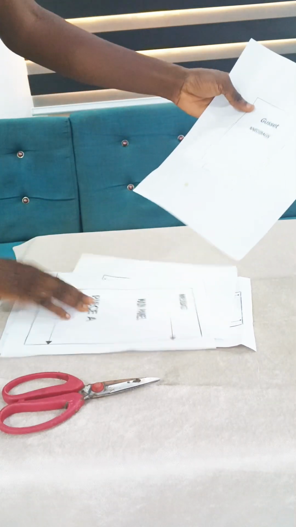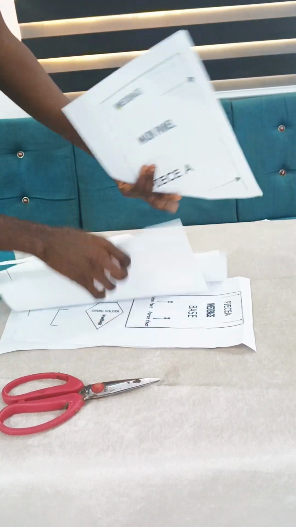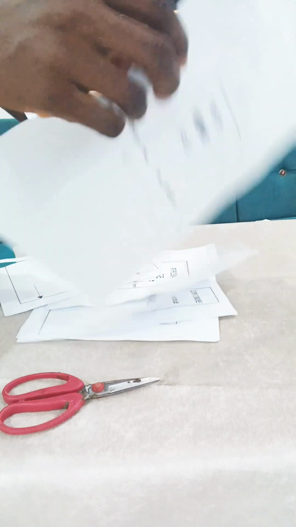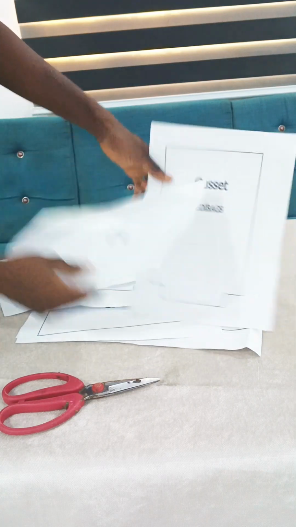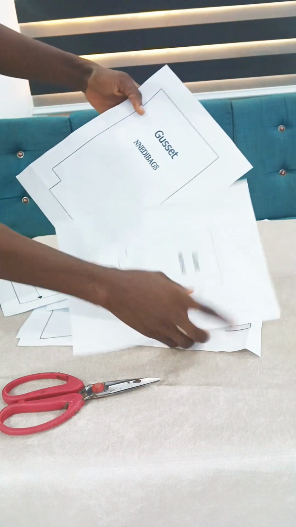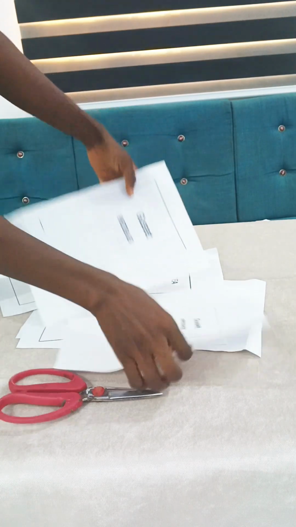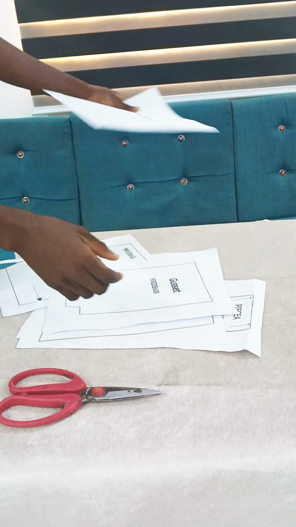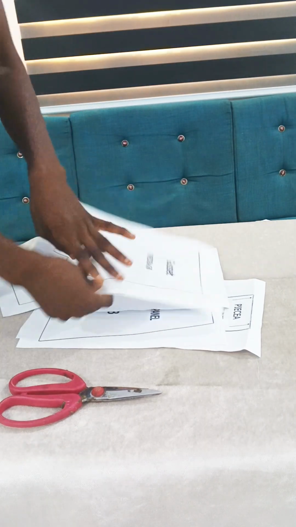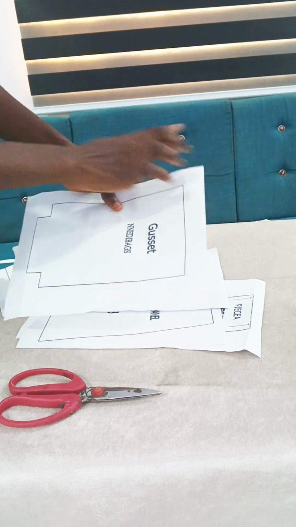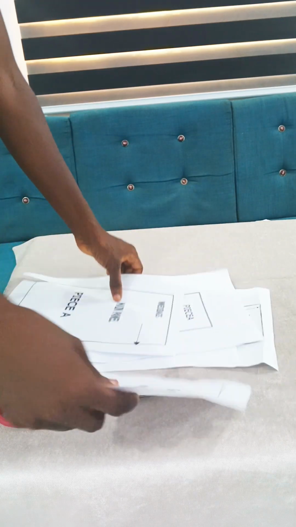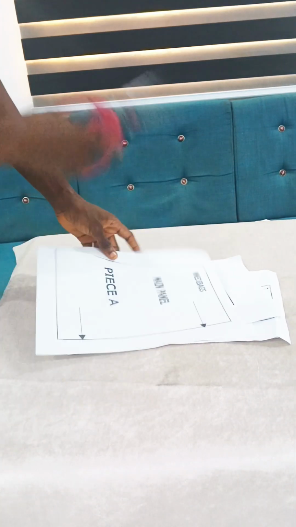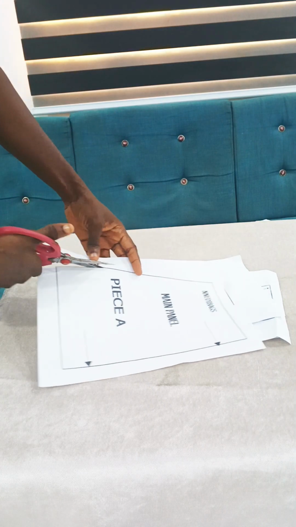You can see, let me quickly show you. Now you can see this gusset compared to this is way smaller than this. So this was not on 100% when it was printed out. So if your setting is not on 100%, and if you are not using A4 paper as well, when you print it out, it's going to be smaller and the measurement is not going to be accurate.